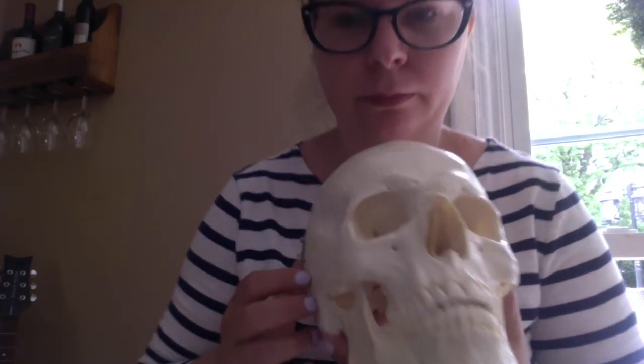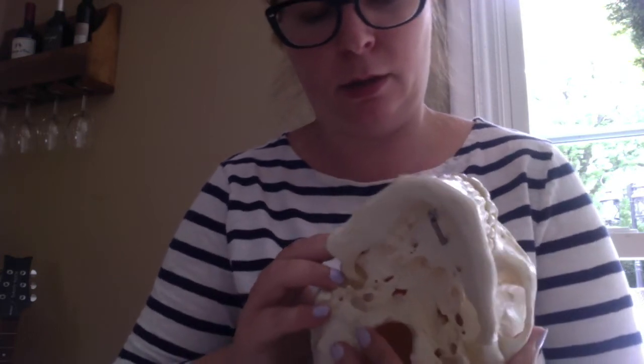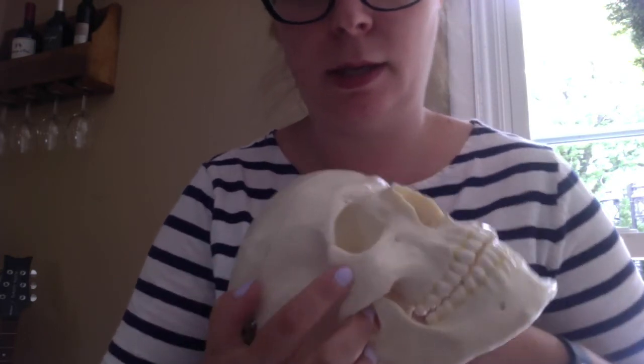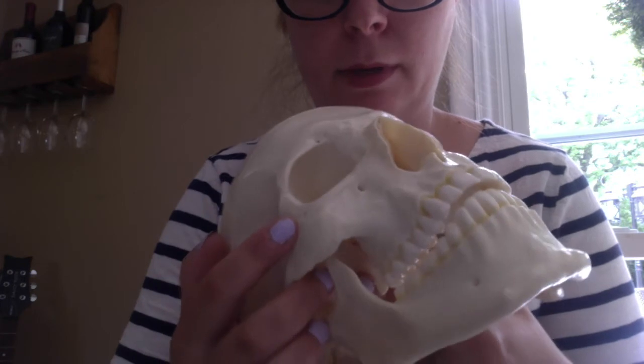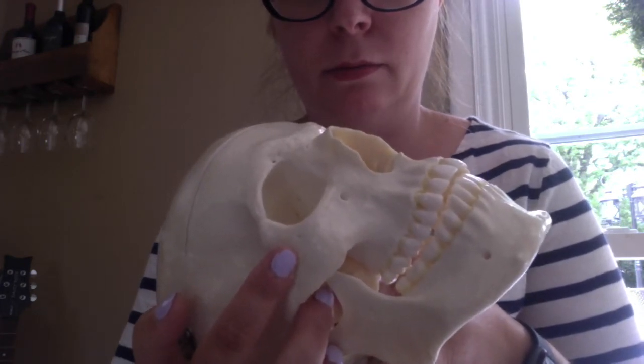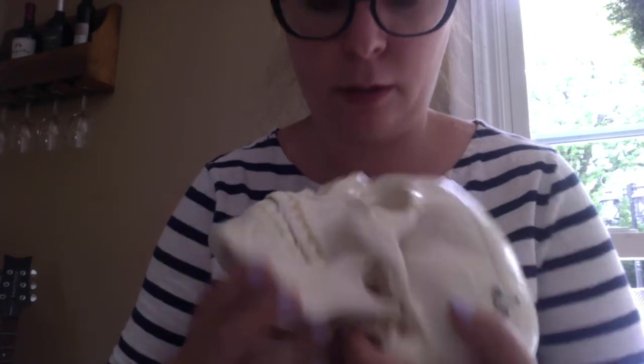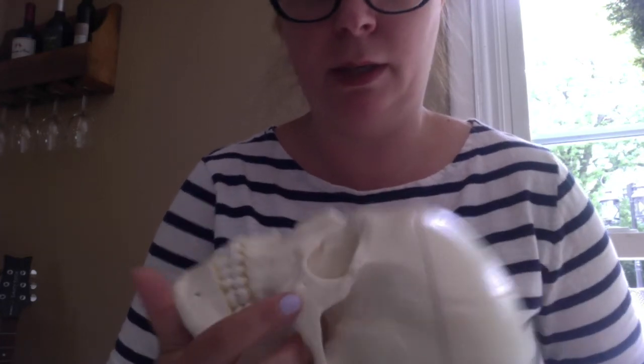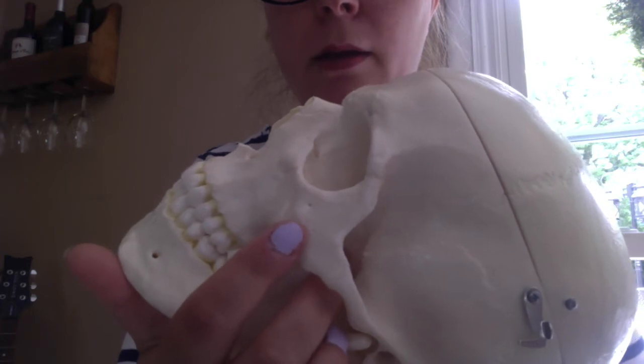So let's look right here. You see that little hole there? Is this one easier? This one might be a little bit easier to see. There's a little hole. That's your foramen.